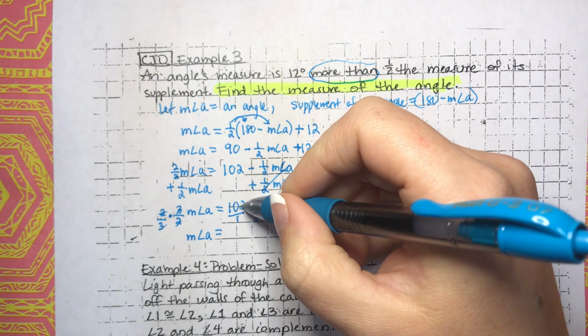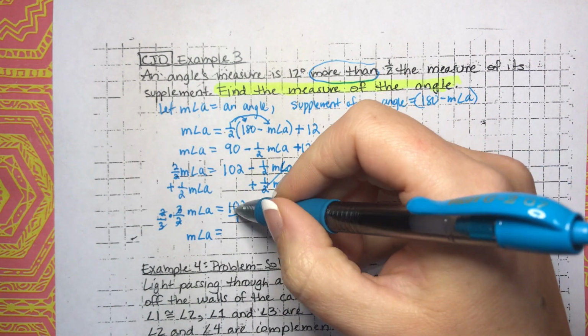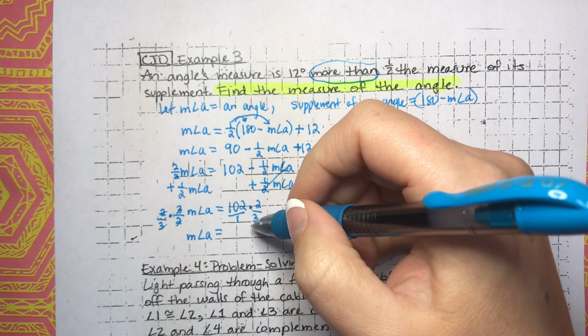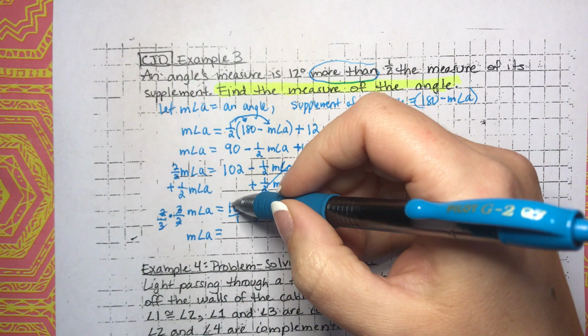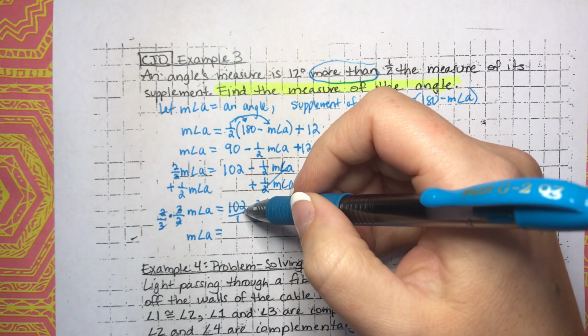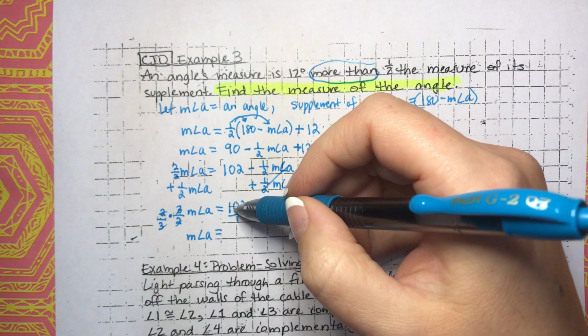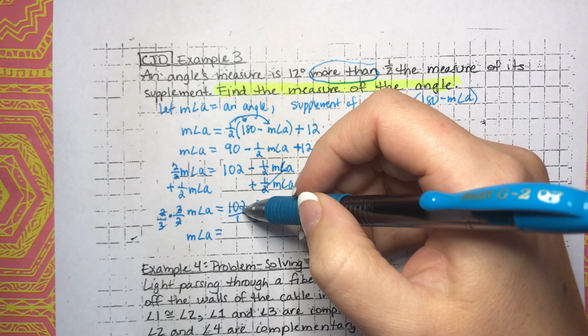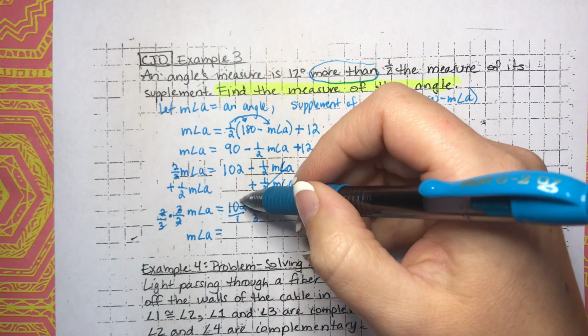Whenever you're multiplying fractions, you want to look to cross cancel. So is there anything common between 102 and 3? Well, I'm not sure, but do you remember the divisibility rule to figure out if something's divisible by 3? You add up the digits, 1 plus 0 plus 2. So 1 plus 0 is 1, 1 plus 2 is 3. Is 3 divisible by 3? Yes, it is. That means this whole number is divisible by 3.